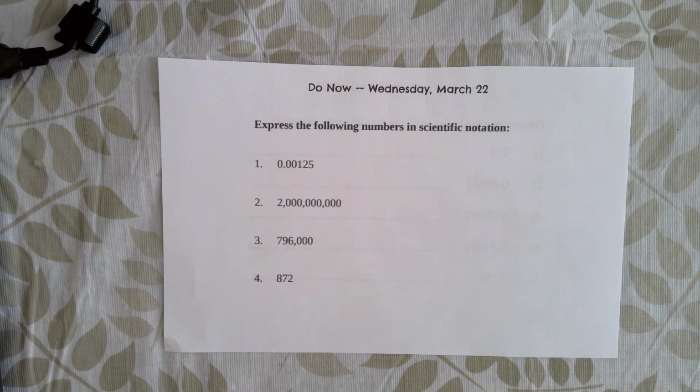Allergies are bothering me, but hopefully you picked up your do now and you saw that it is a review for scientific notation, which is what you will be doing for do nows for Wednesday, Thursday, and Friday of this week. Again, a reminder, your mastery check on similar figures will be on Monday, March the 27th, and hopefully I will be back on that day.